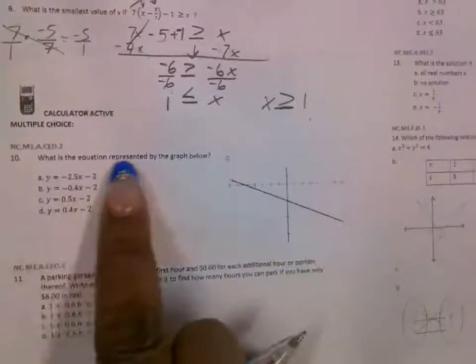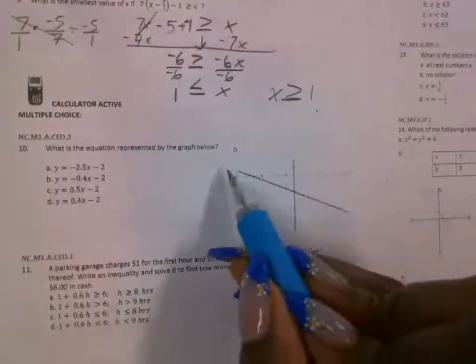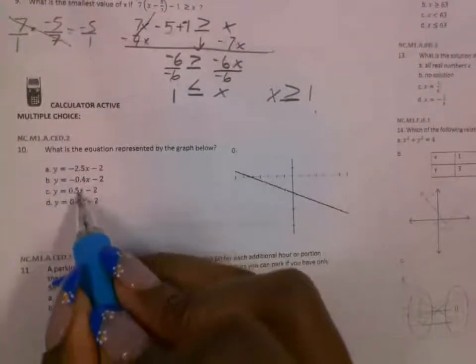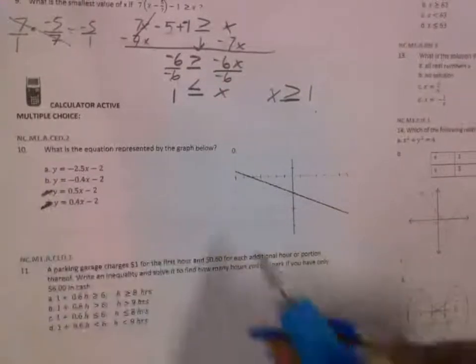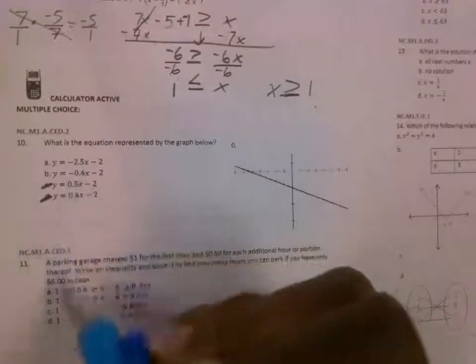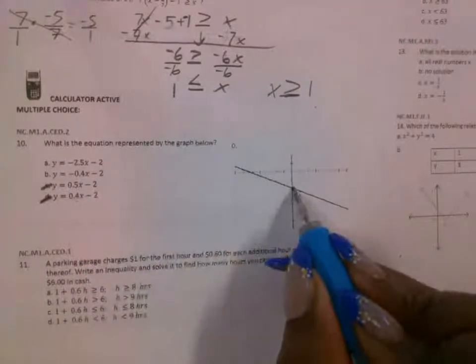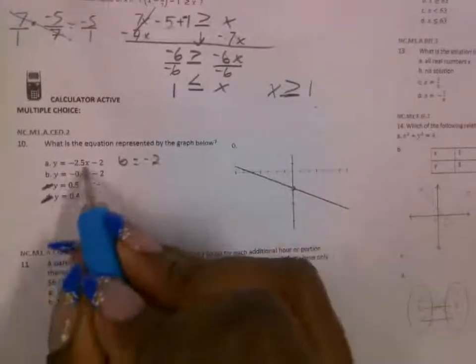All right, so what equation is represented in the graph? We know that the slope is negative, so let's cancel out the ones that have positive slope. This has a positive slope. This has a positive slope, okay? So it's between these two. Let's figure out what the slope is because they both cross at -2. The b for both of these is at -2. So let's find the slope.